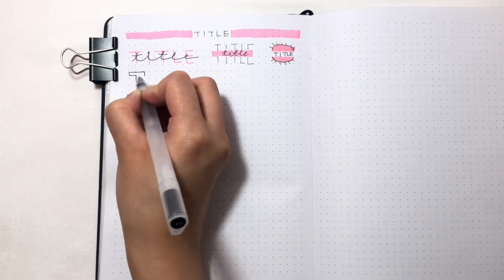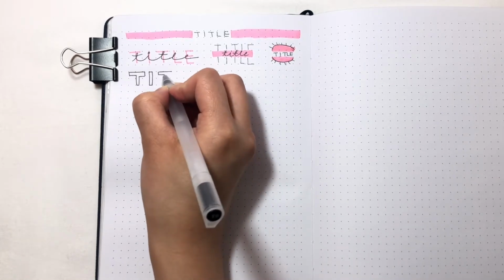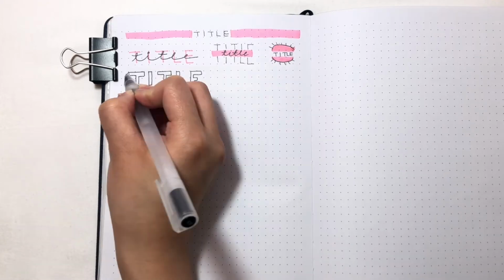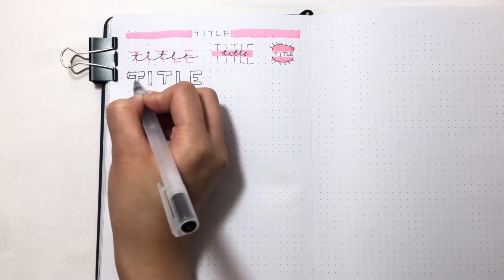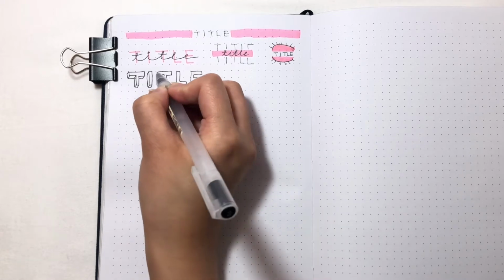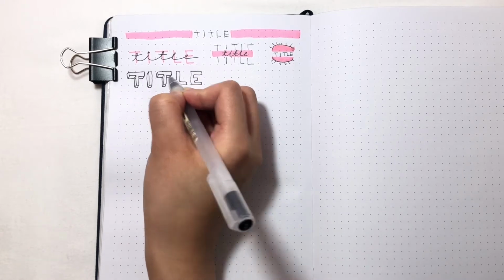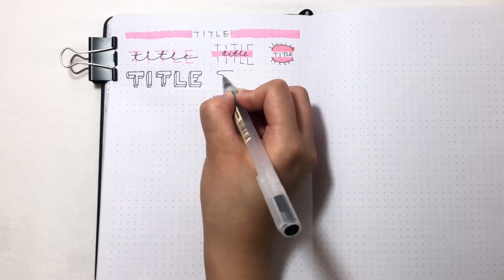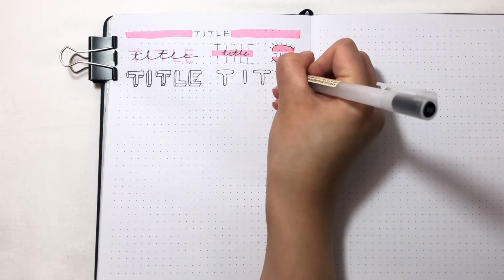Another title idea is the basic block letters, but to enhance it a little bit more, you can also make them 3D-like, as I'm doing right here. And then afterwards, this can be applied to bubble letters as another title idea.